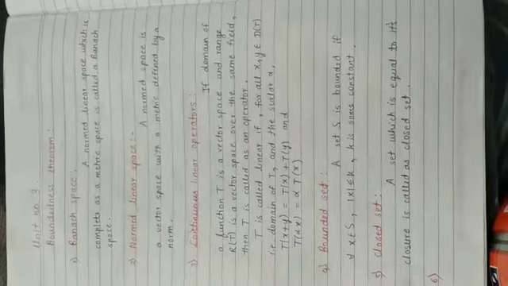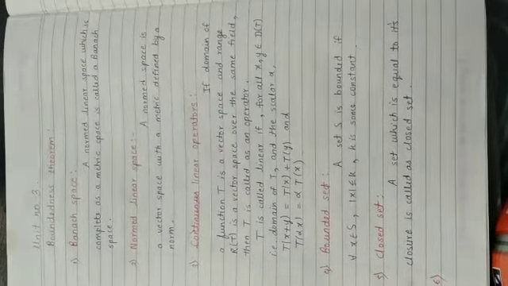Bounded set. For every element of a bounded set, its absolute value is less than or equal to small k, where k is some constant. Closed set. A set which is equal to its closure is called a closed set. A closed set contains all its limit points also.